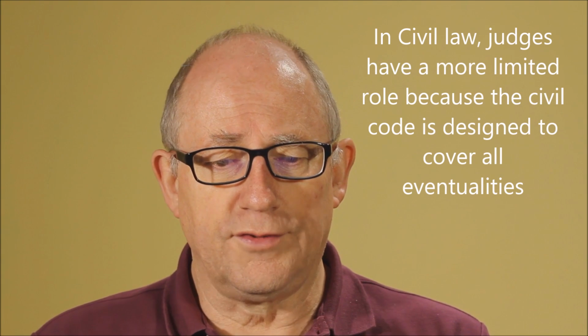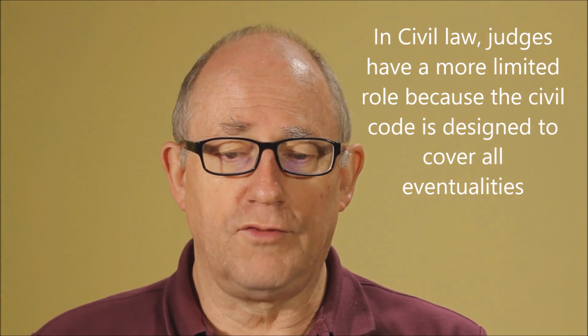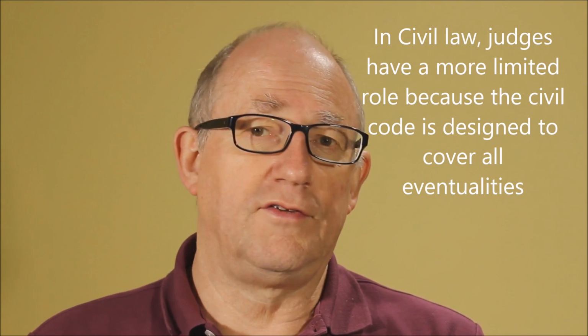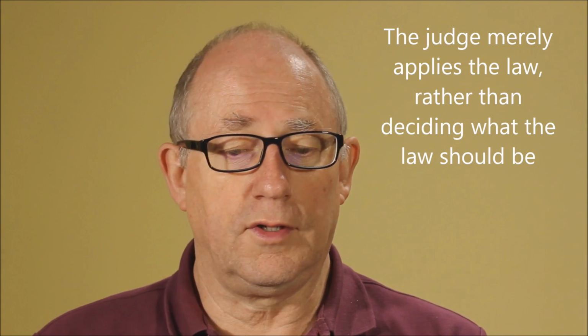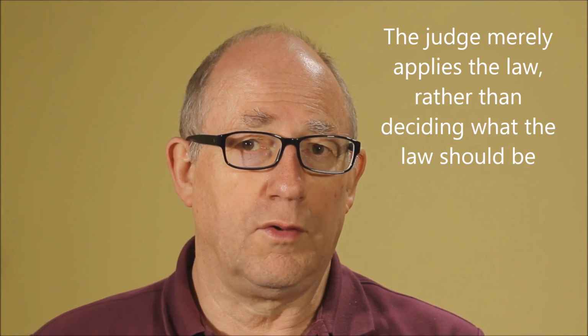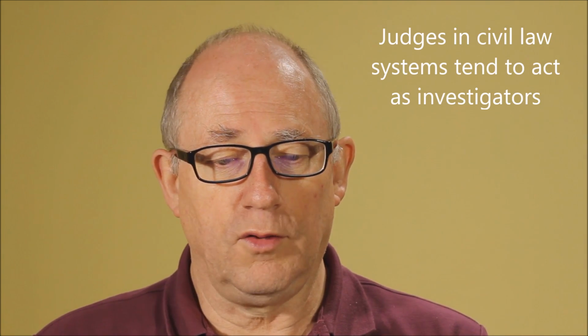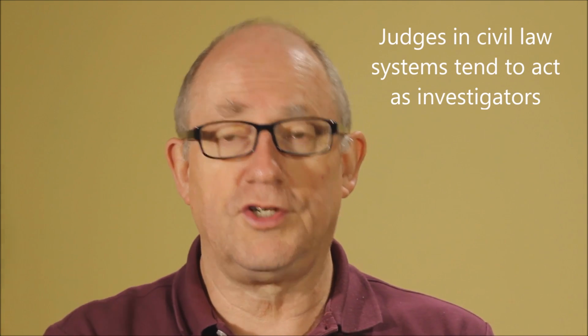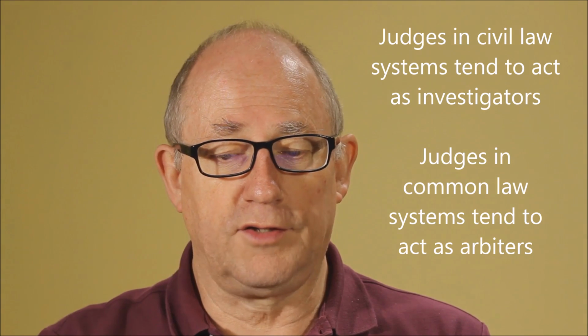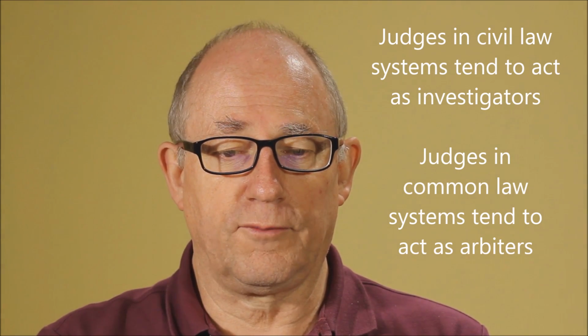In civil law systems, judges have a more limited role because the civil code is designed to cover all eventualities. So the judge merely applies the law rather than deciding what the law should be. And as a result of this, in civil systems, judges have more of an investigation role, whereas in common law systems, judges act as arbiters between parties who present their arguments.